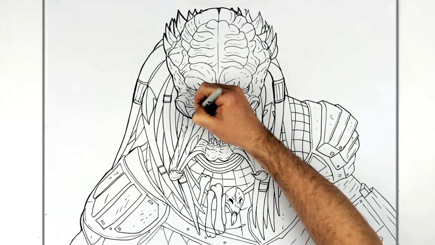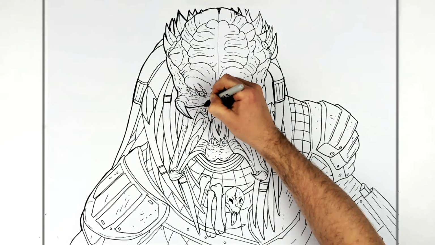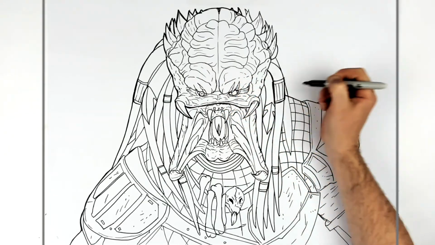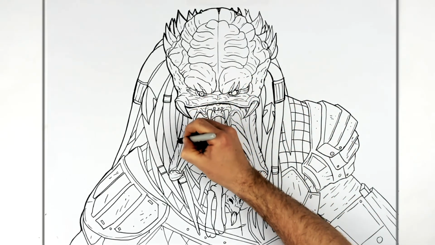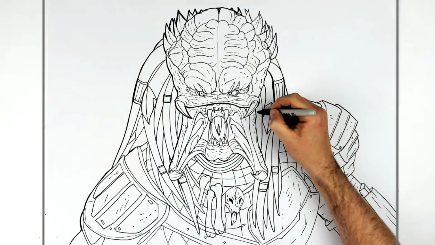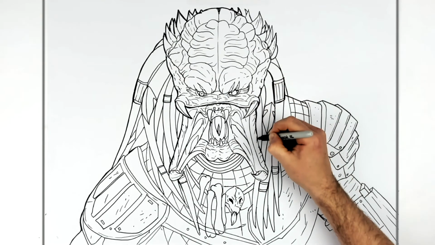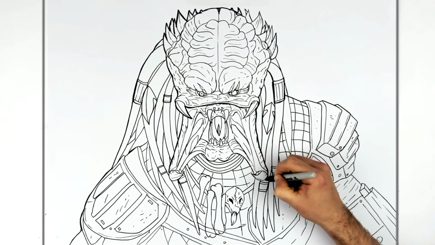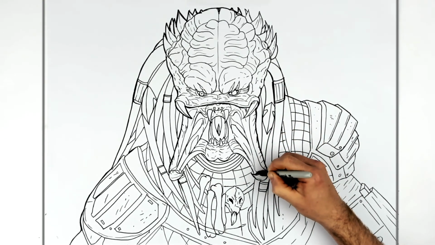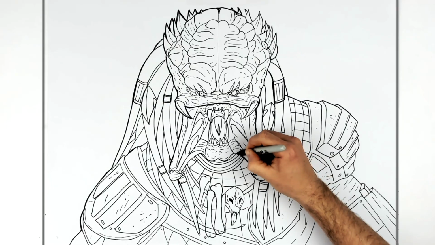It just gives more emphasis to certain parts over others. So if you want his head to stand out a bit, his mouth, it's a good way to do it.